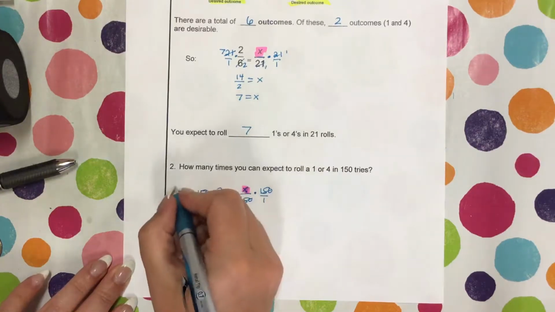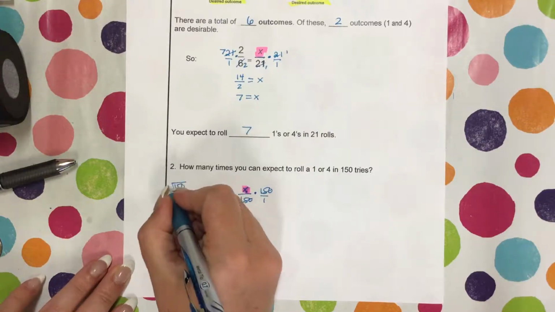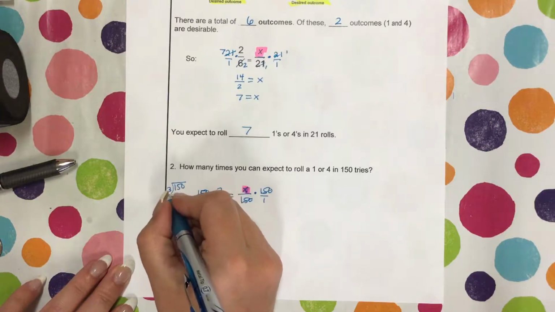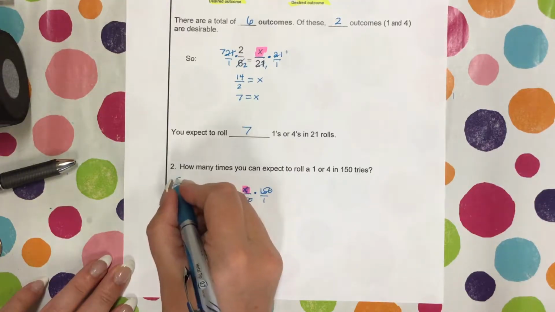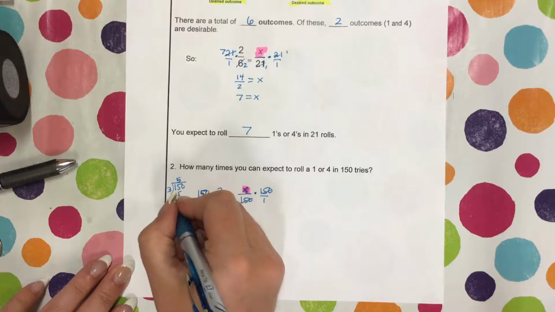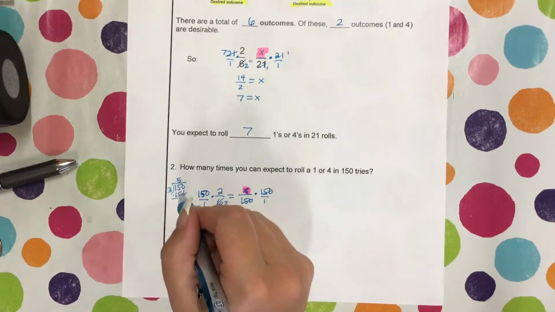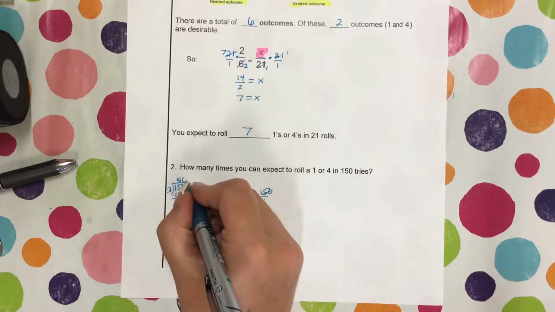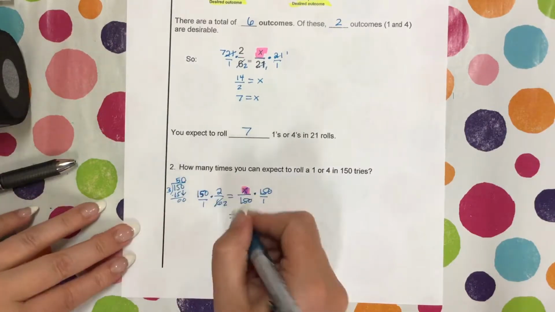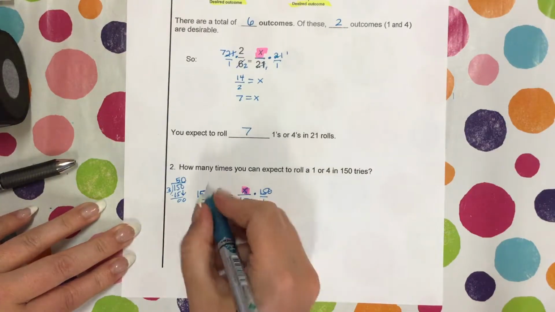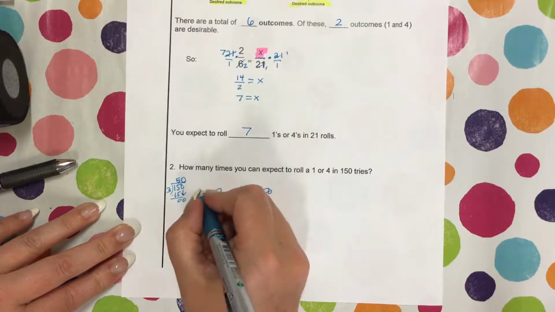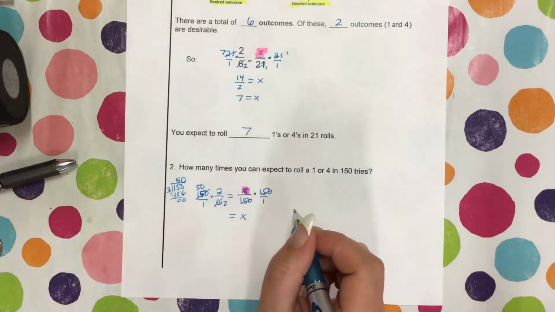3 goes into 150. I'm not sure. I'm going to have to do that division. 3 doesn't go into 1. It goes into 15 5 times. 5 times 3 is 15. I subtract 0. Got to drop it like it's hot. Drop that 0 like it's hot. 3 does not go into 0, so we put a 0 there, and boom, there we have it. 3 goes into 150 50 times.